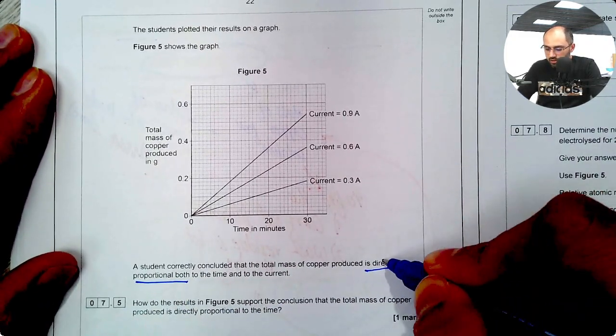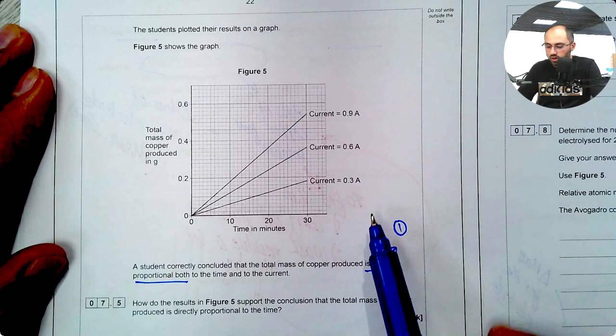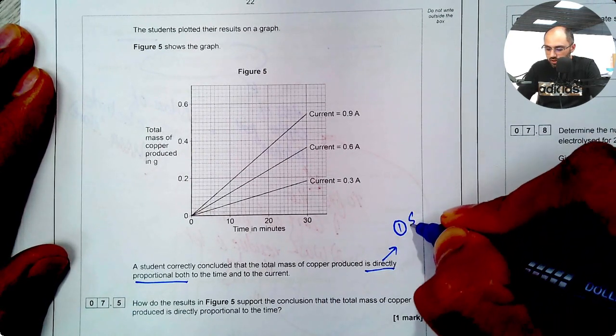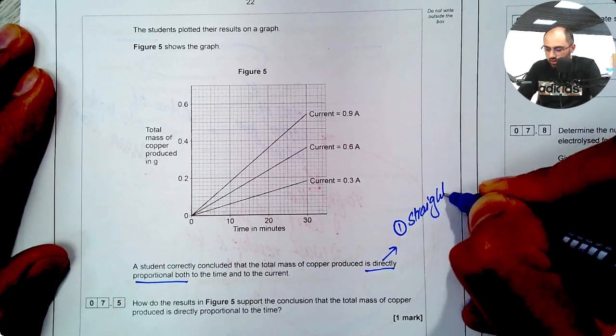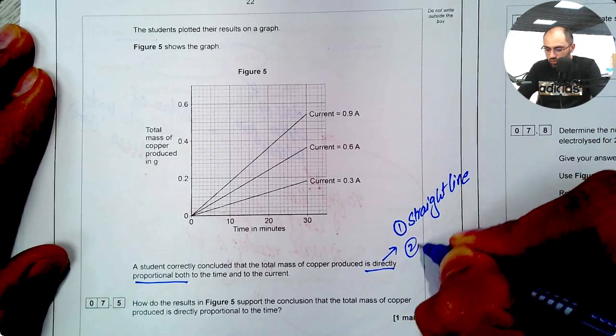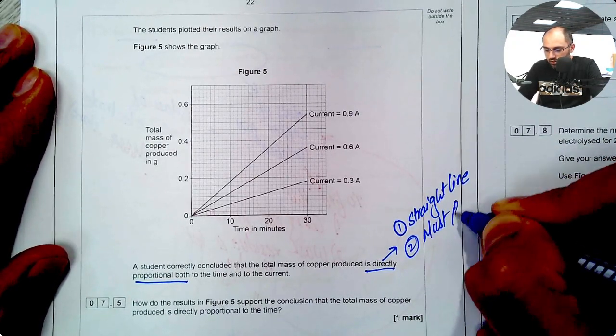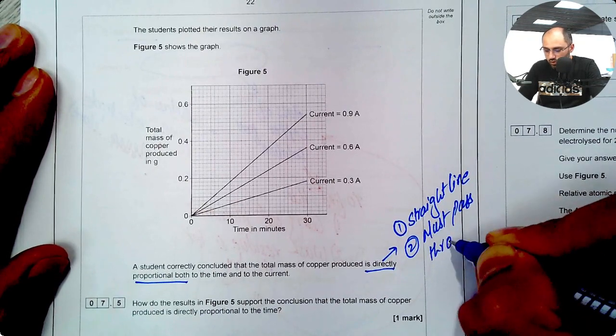It is directly proportional. Directly proportional means it must meet 2 conditions for a graphical data. Number one, it should be a straight line, and number 2 is it must pass through the origin.